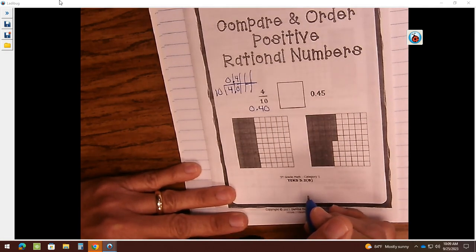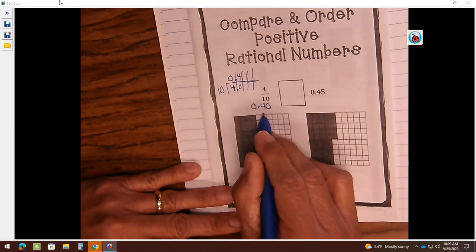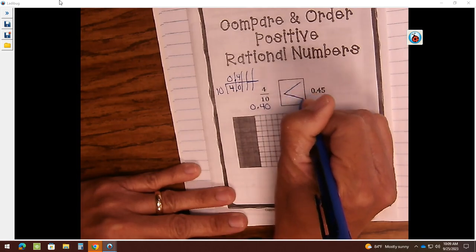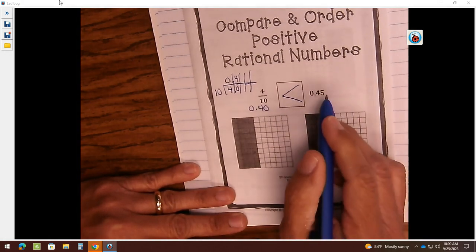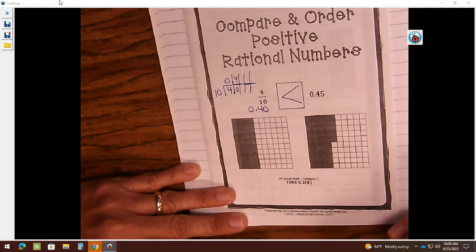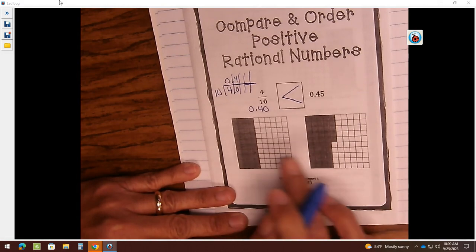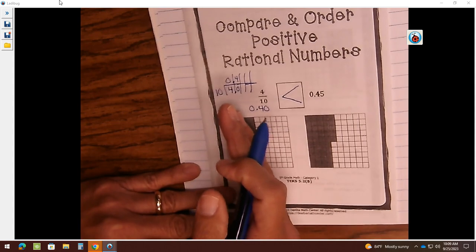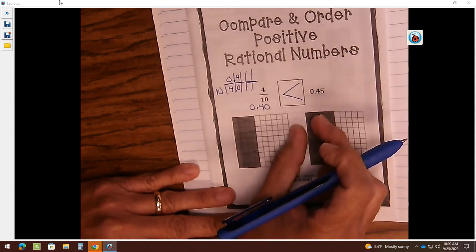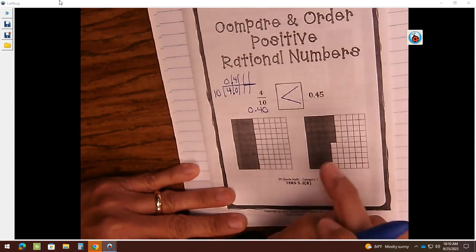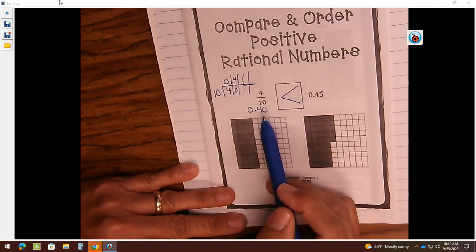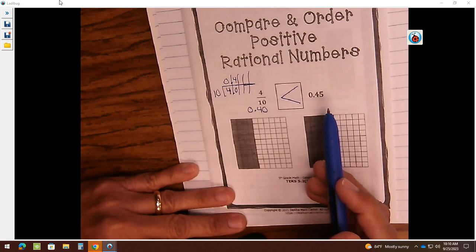Now can I quickly decide who's greater or less? We read left to right. So 40 cents is less than, the one that looks like the L, 45 cents. Questions? And you can tell with the models, look, this has 4 shaded columns, and this has 4 columns too, plus a little bit more, so that's why it's more. And with money, 40 cents against 45 cents, you quickly know that 40 cents is less than 45 cents.